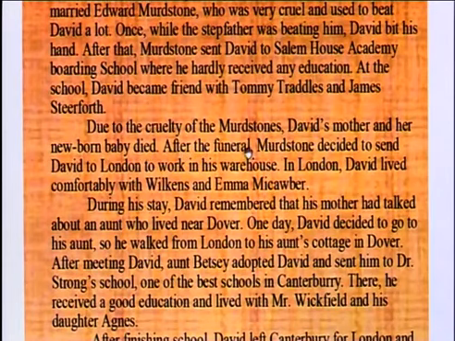After the funeral, Murdstone decided to send David to London to work in his warehouse.